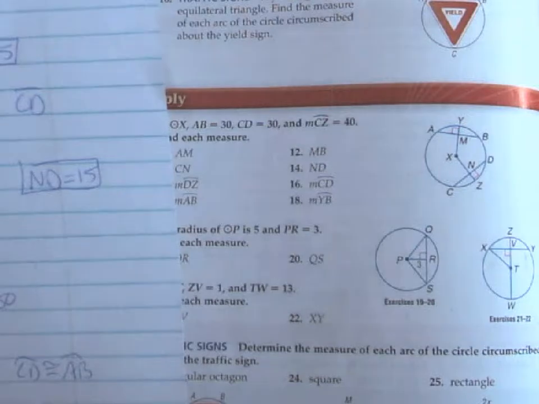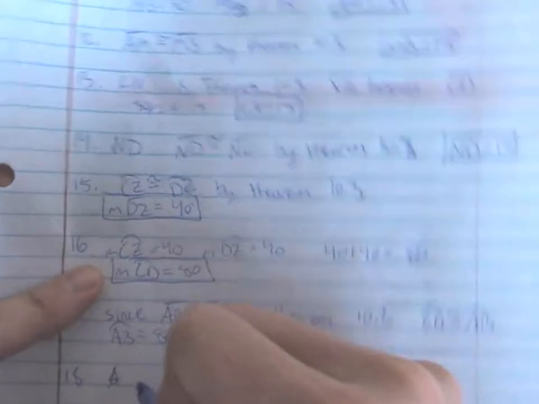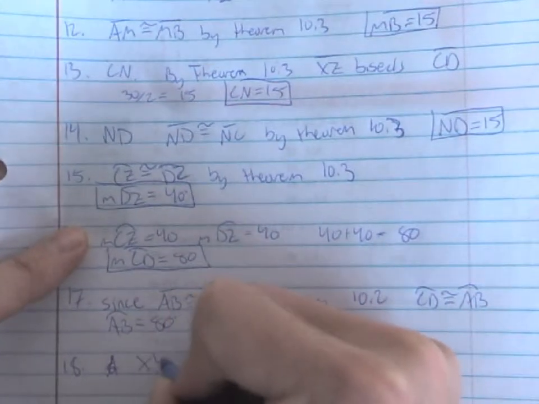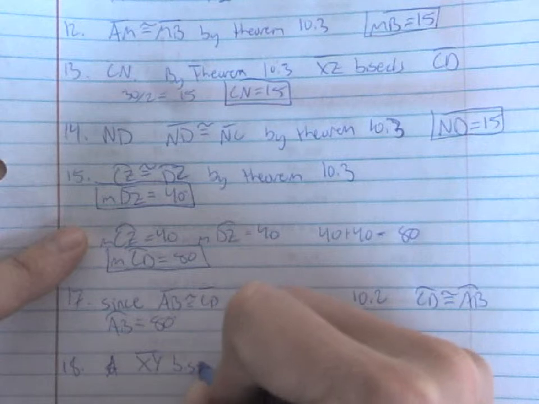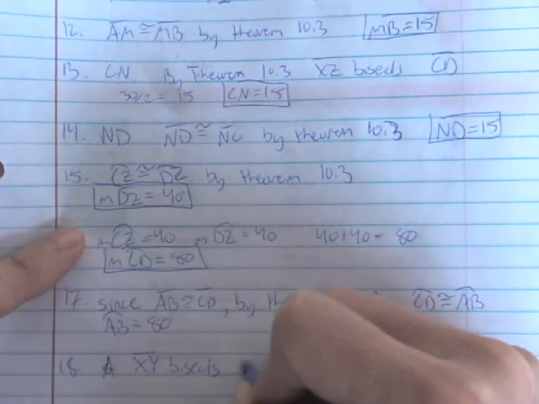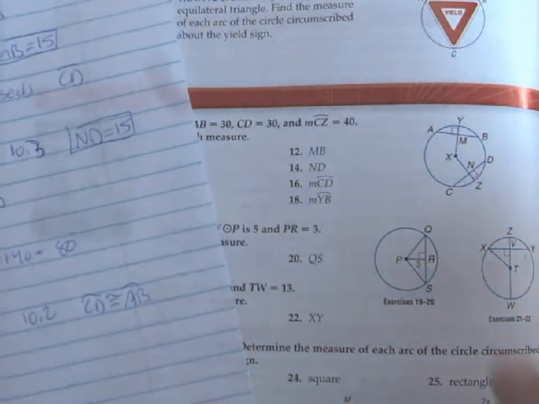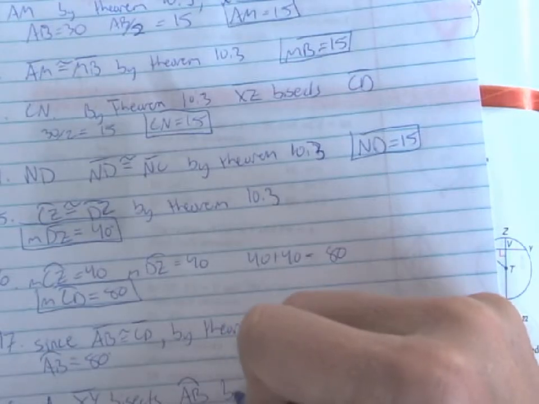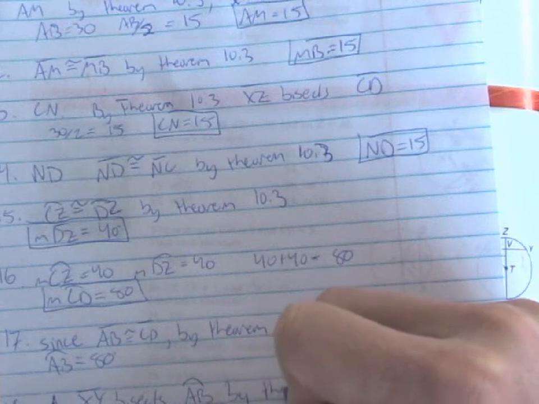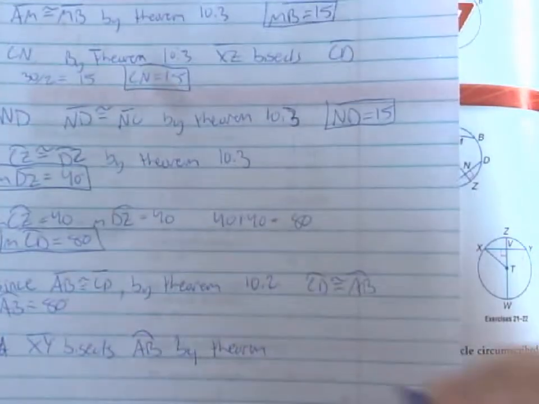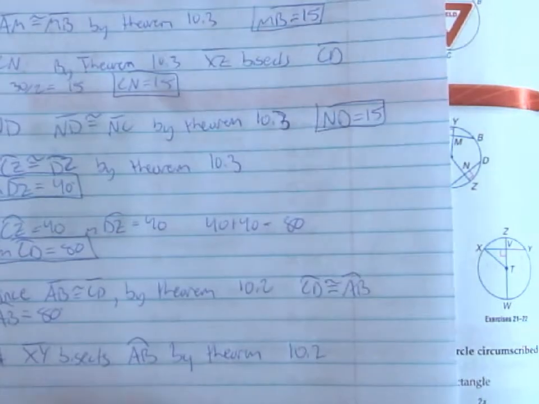Segment XY bisects arc AB by theorem 10.2.